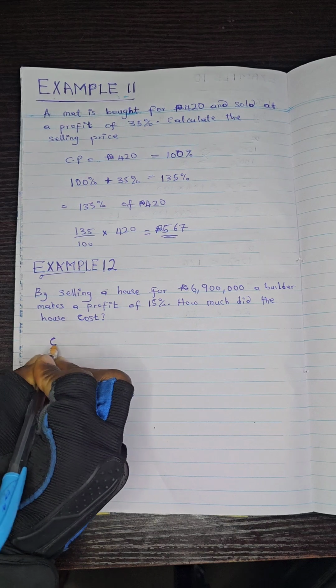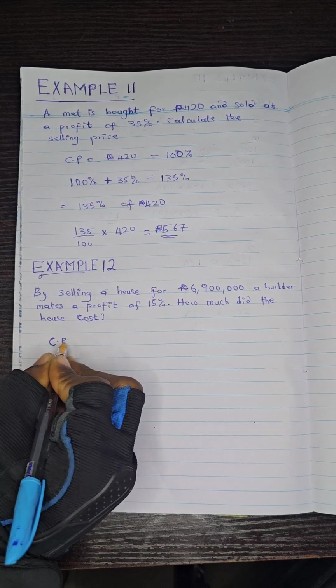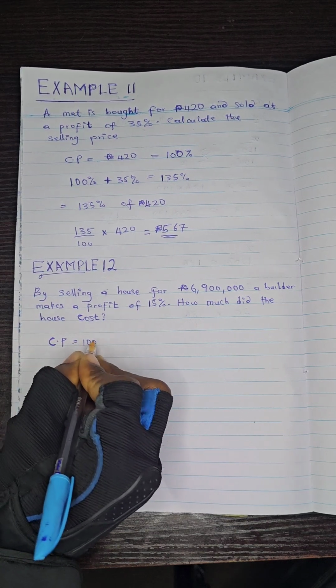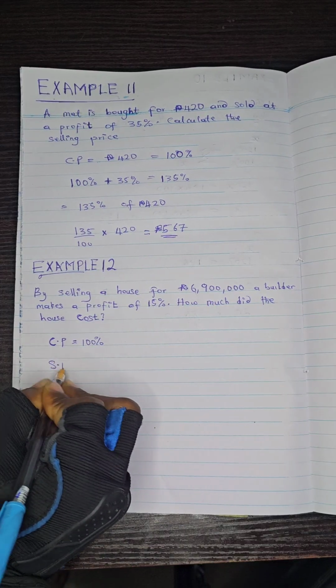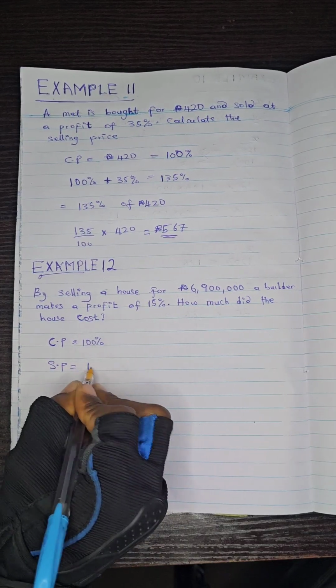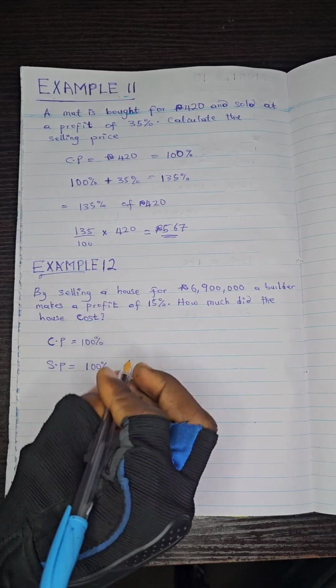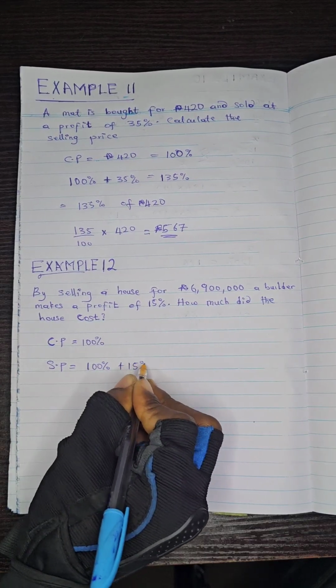So we all know that the real cost price is the 100% that we are looking for. But when he sold it, the selling price is already this 100% plus the profit, which in this case is 15%.